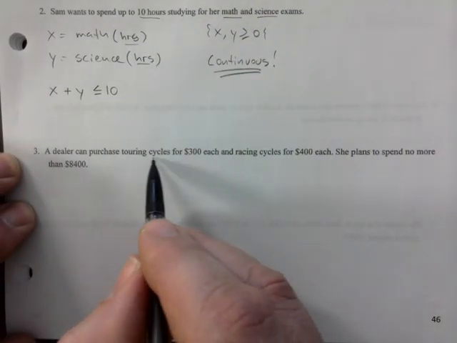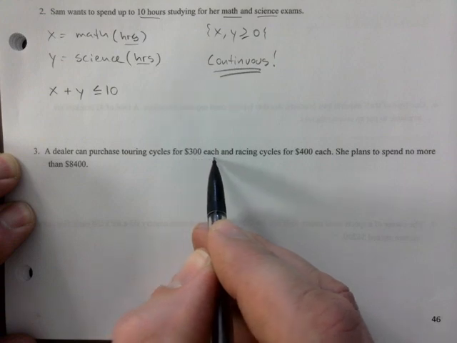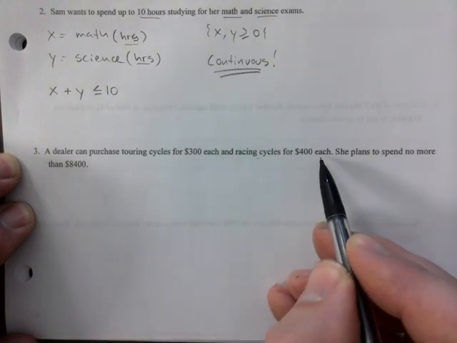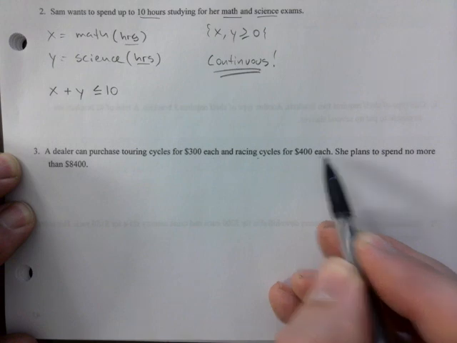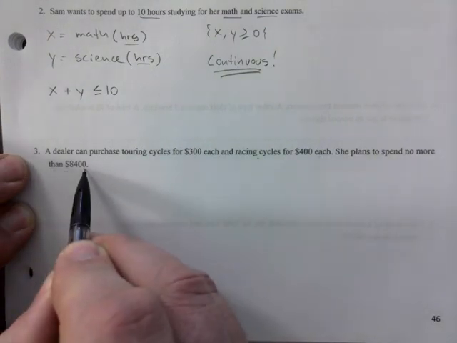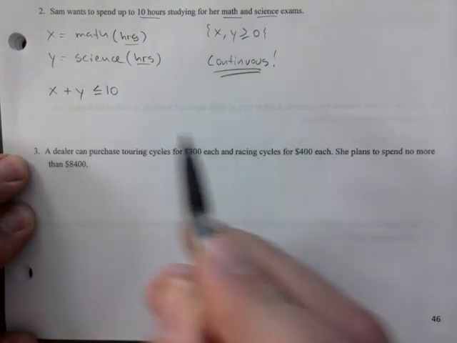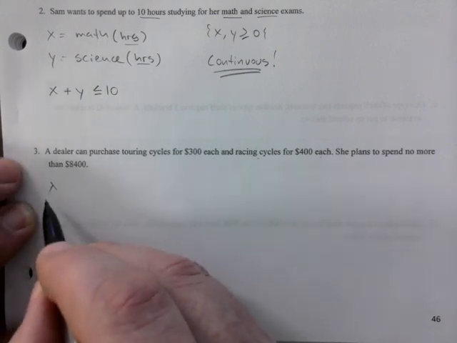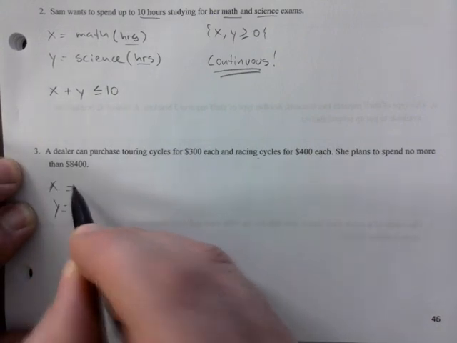A dealer can purchase touring cycles for $300 each and racing cycles for $400 each. She plans to spend no more than $8,400. This one is a little different. Okay, so let's define first.